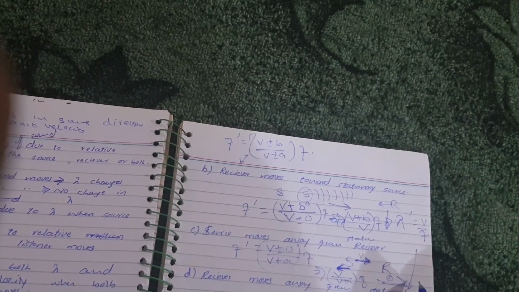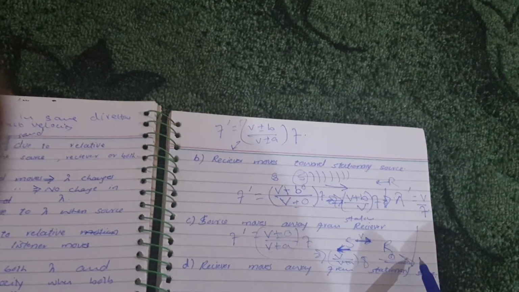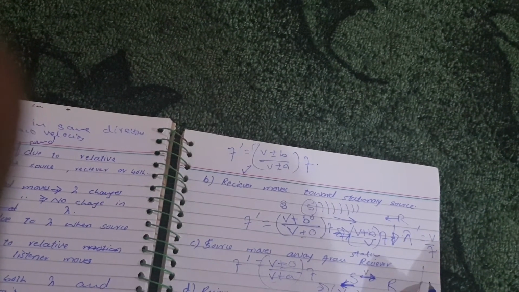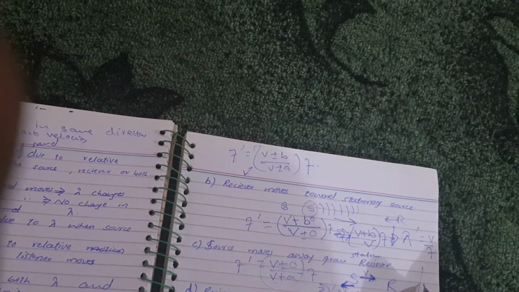What would you like to tell me? Is the wavelength the same or opposite? Wavelength has been changed.